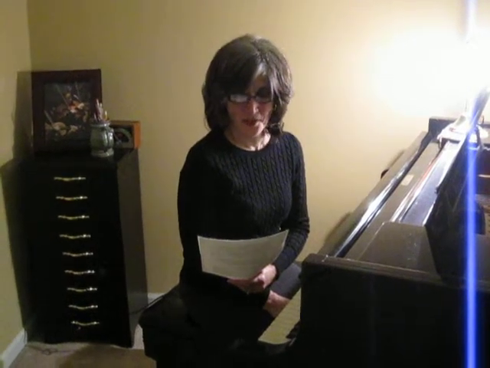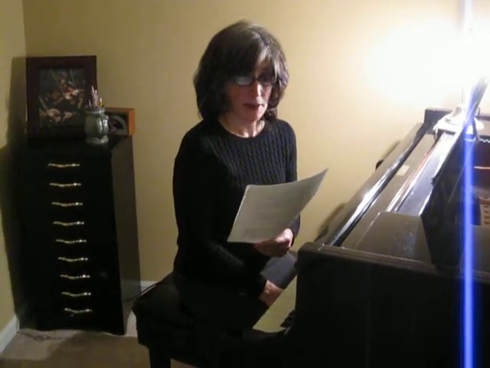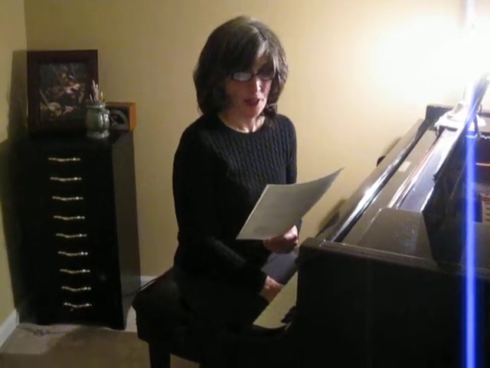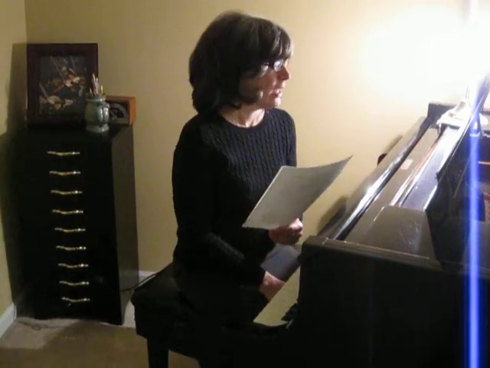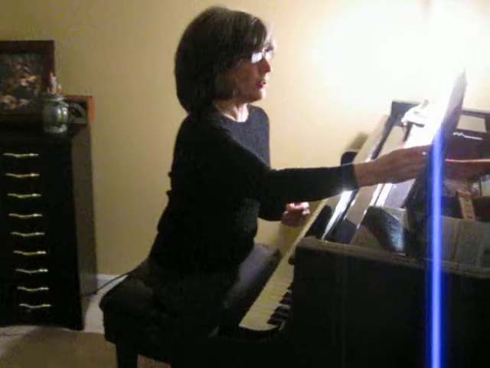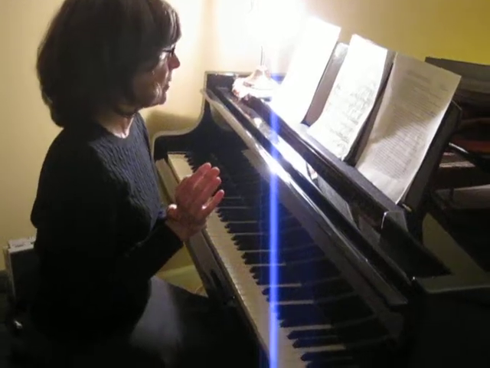Hi, I'm Nancy Gifford. This is part 2 of an analysis of the first movement of Paul Hindemith's Sonata No. 3 in B-flat major for Theory Seminar 623 at Westminster Choir College. So we're ending with the very closing part of the exposition, which is the first section of a sonata form.